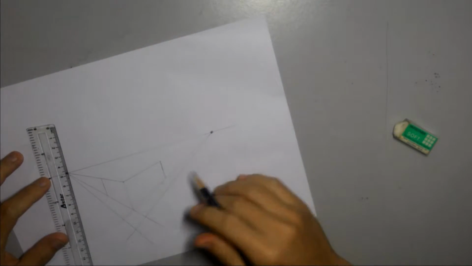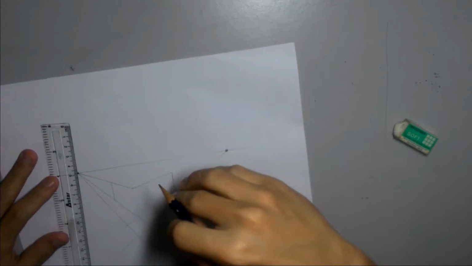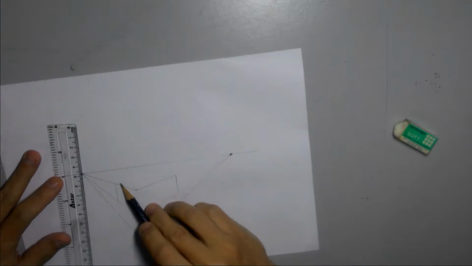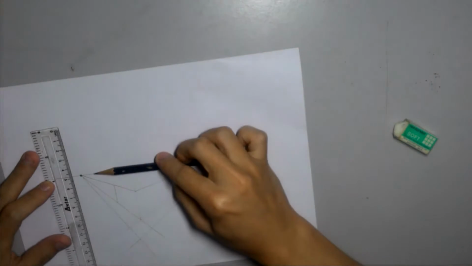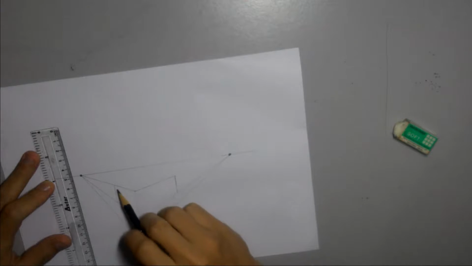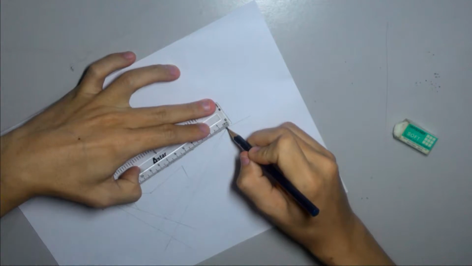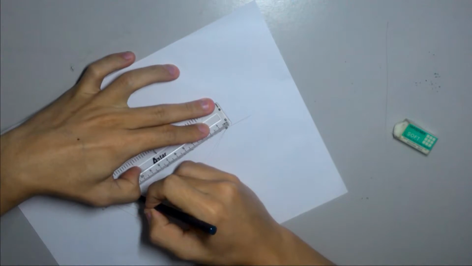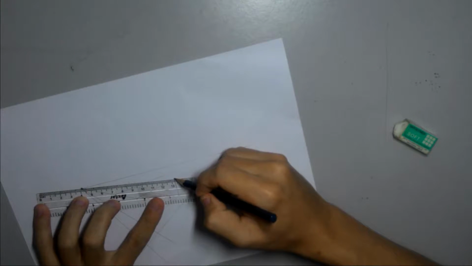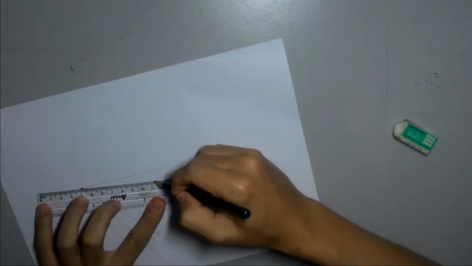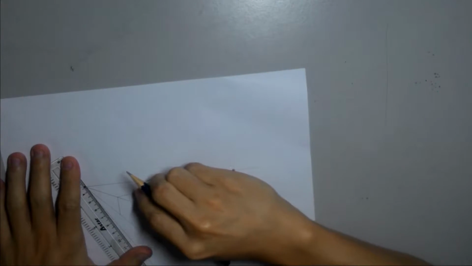Then almost done. If you are staring from bird's eye view, you are looking downward, so you will have the roof. You see the roof, because anything below this horizontal line, you will see the rooftop. So just follow this point here, and then follow this point to this point. There you go, you completed the first building block.